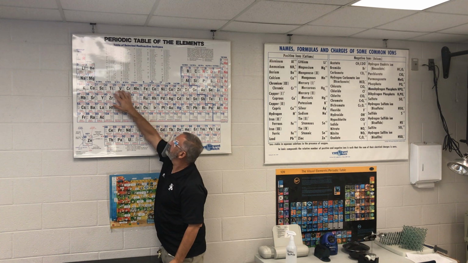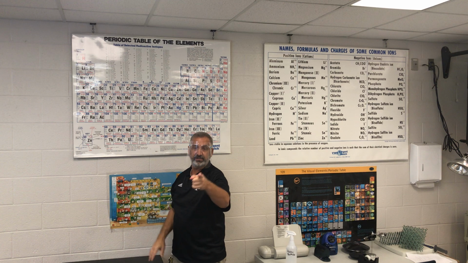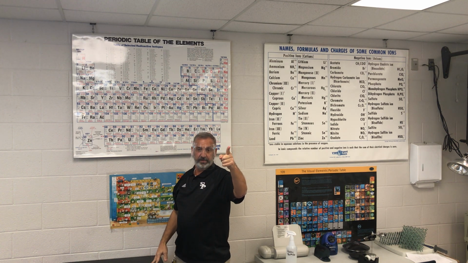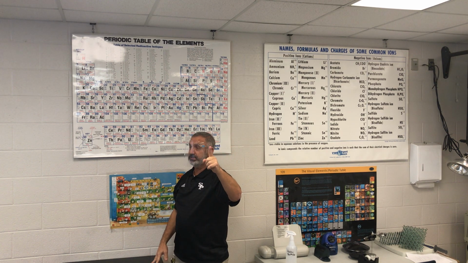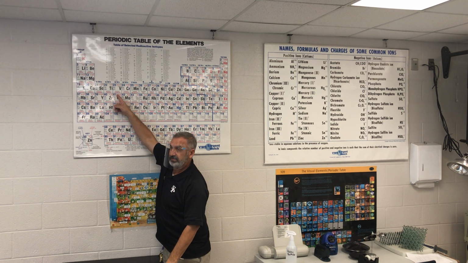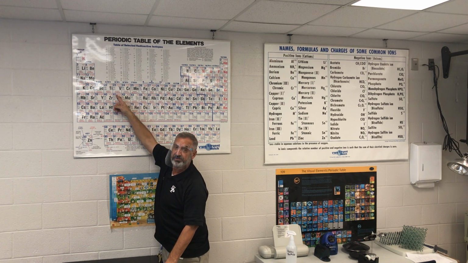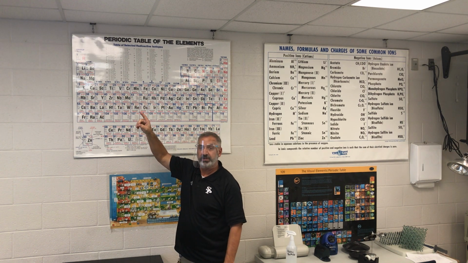For these transition metals, exactly what transitions are taking place? Zane, is it the electron going from the s orbital to the d orbital? Which s to which d? If we're here, they're on the top row. I'm in this row right here. Sorry, 3s to d.